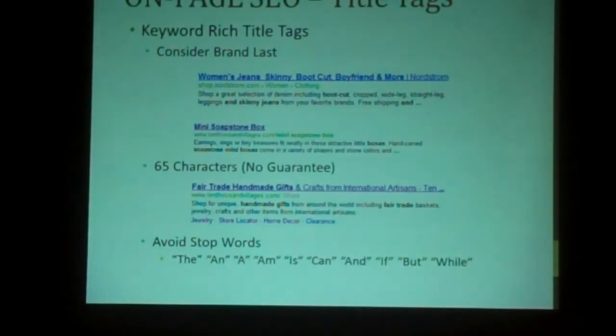Secondly, we'll look at title tags. You definitely want to consider keyword-rich title tags. It's really the most important part of any page optimization because search engines like Google will use your title tag as the clickable link in the search results, and so it carries a little bit of extra weight.